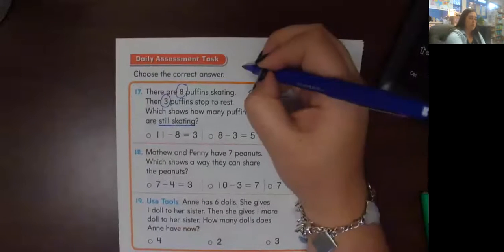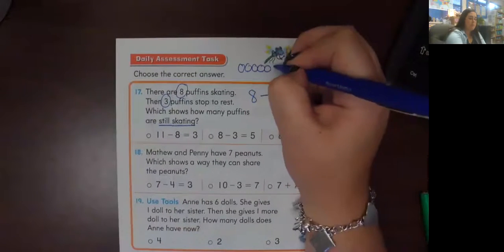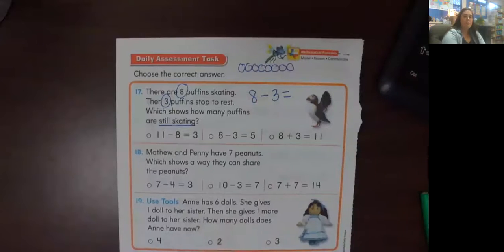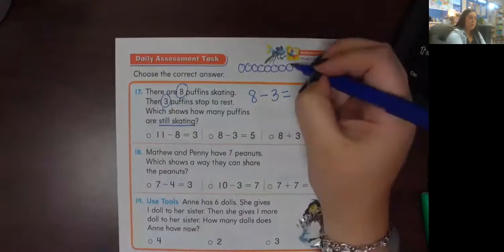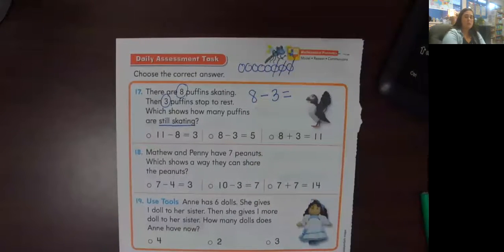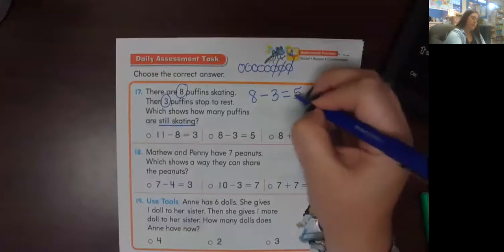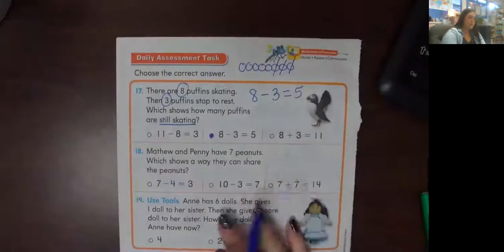Let's draw our picture. We have 1, 2, 3, 4, 5, 6, 7, 8. Minus 3 or take away 3. How many are still skating? Just 5. There's our answer.